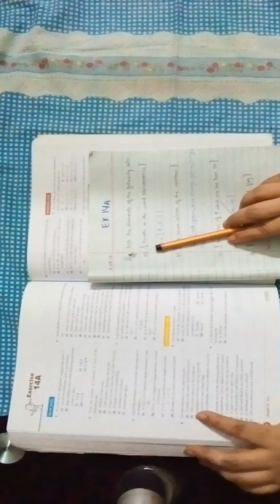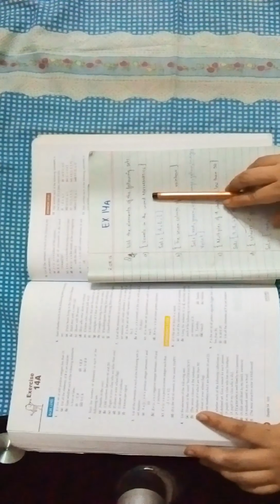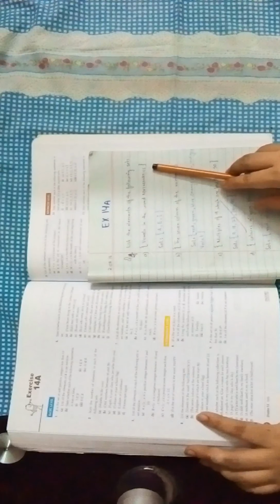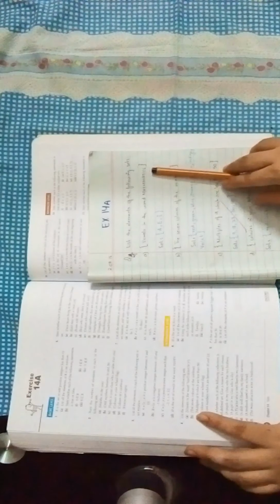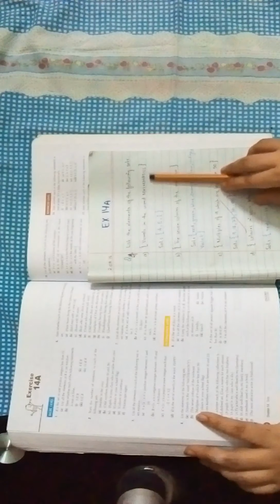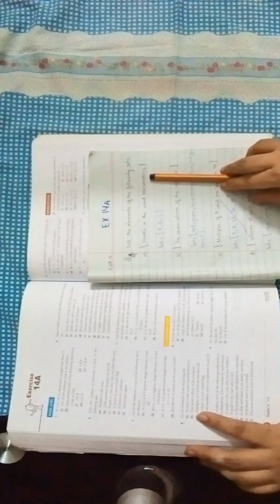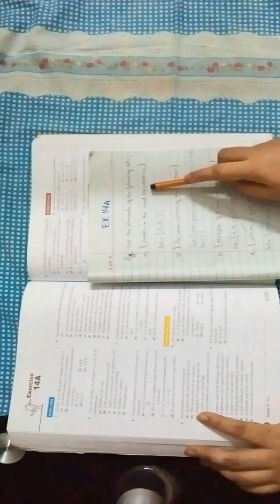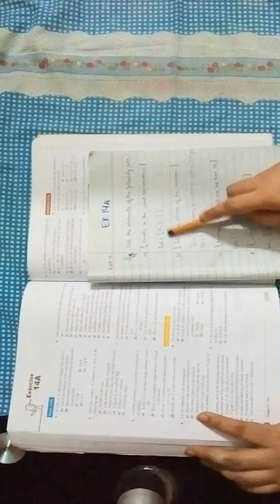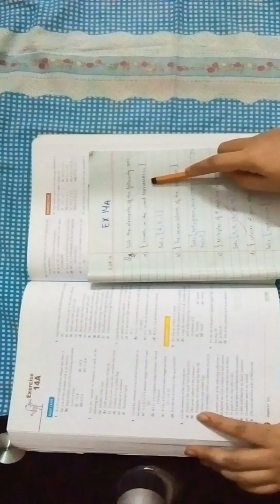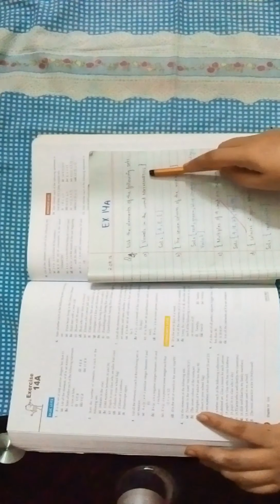The first part is vowels in the word mathematics. The word mathematics has M-A-T-H-E-M-A-T-I-C-S. These all are the alphabets in mathematics. What are you going to write? You are going to write only the vowels, and you can find A in this, you can find E here, and you can find I here.